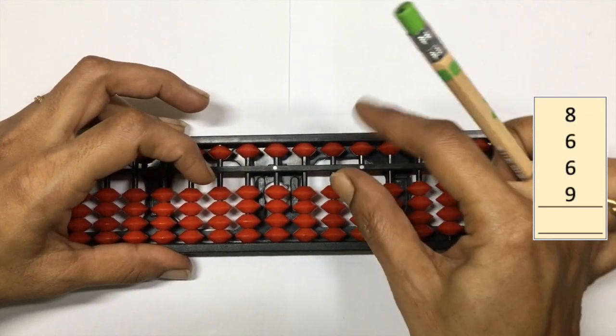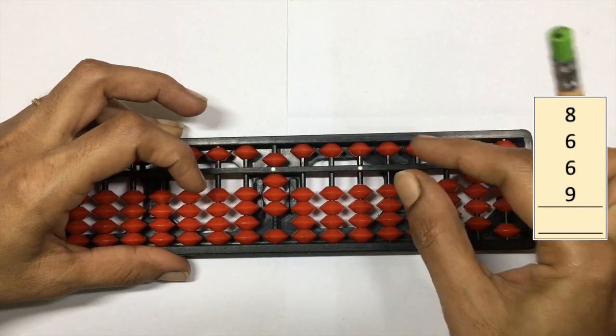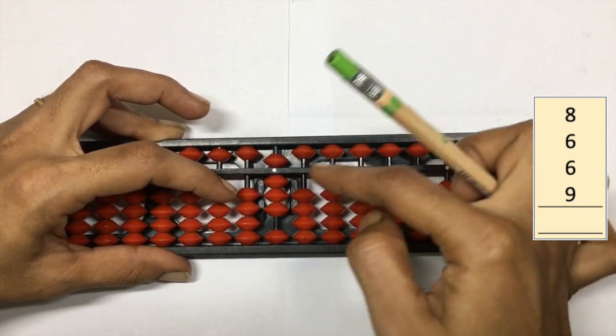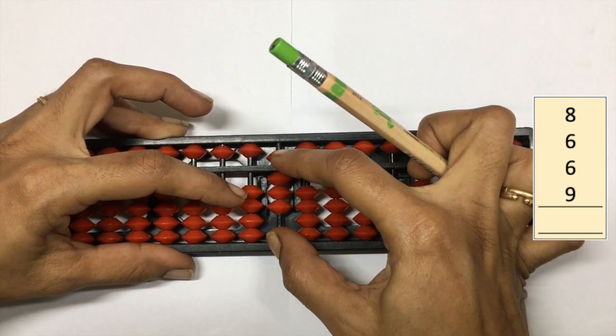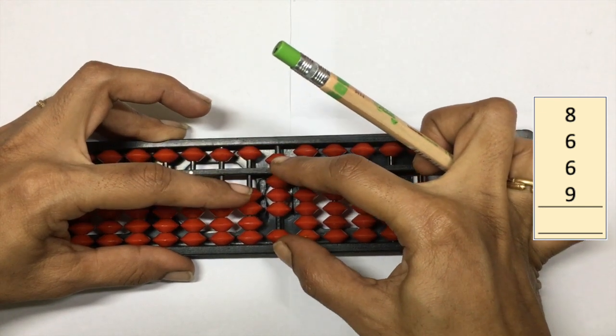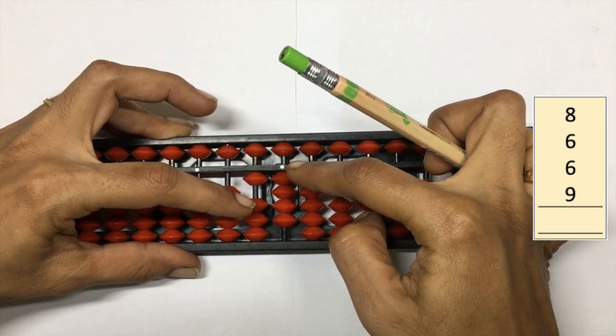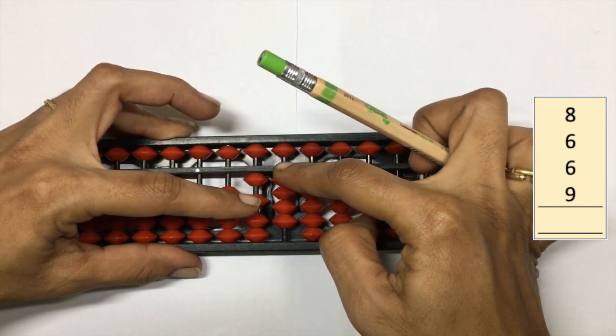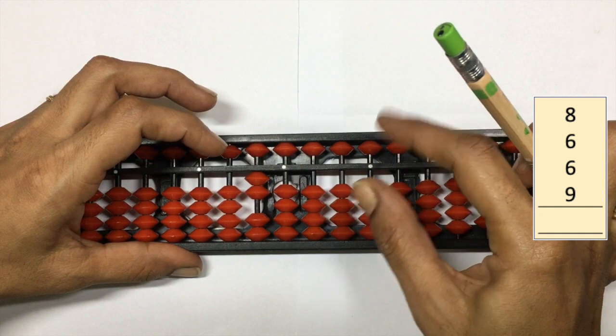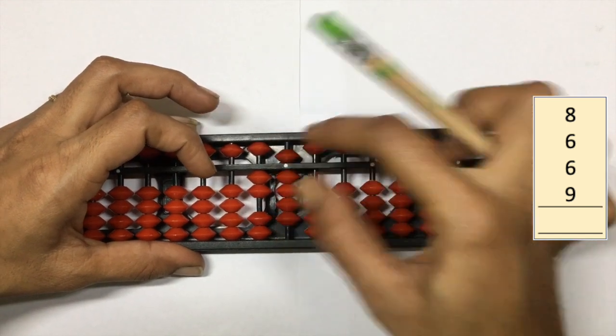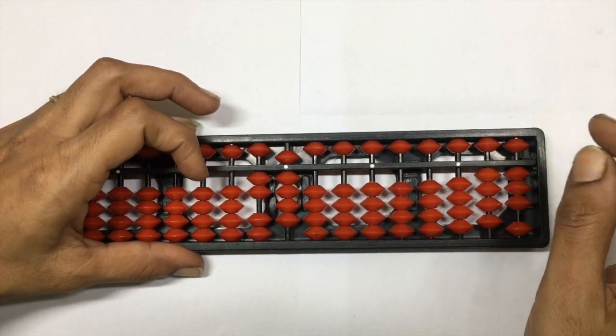Next is 8. 6. Here we can add 6 by plus 1 minus 5 plus 10. Next is 6. We can apply the big friend formula of minus 4 plus 10. Next 9. Directly. Answer is 29.